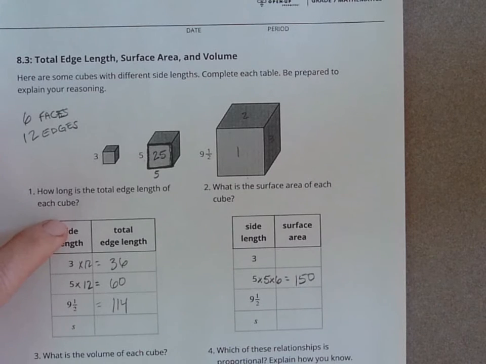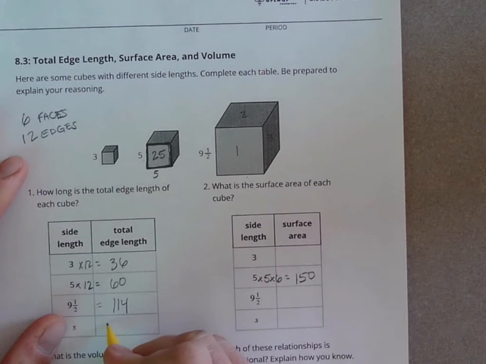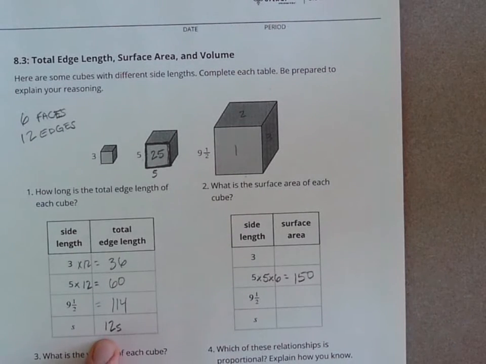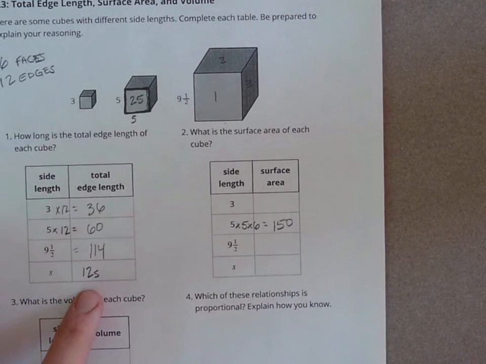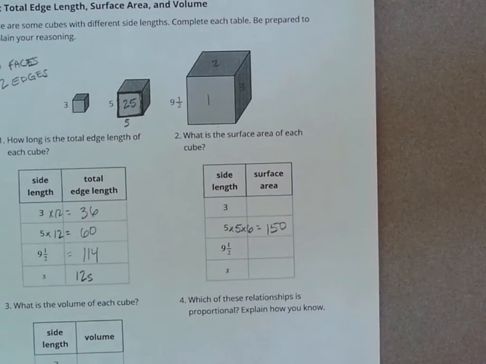So Angela, what am I doing to get from side? Yeah, you're multiplying by 12, exactly. So this one would be 12 times S is how I find the total edge length. S is just the side length. The total edge length would be the number of edges multiplied by S. Okay, now surface area is a little bit different.